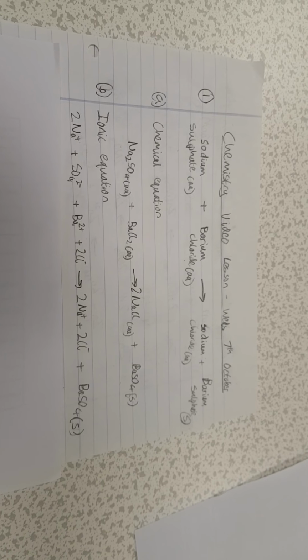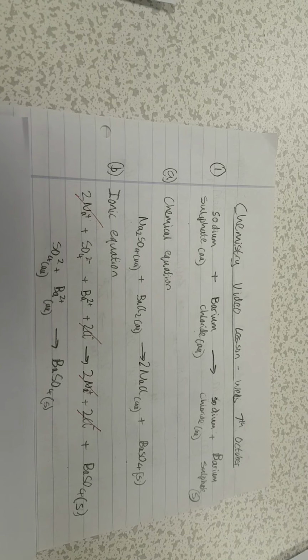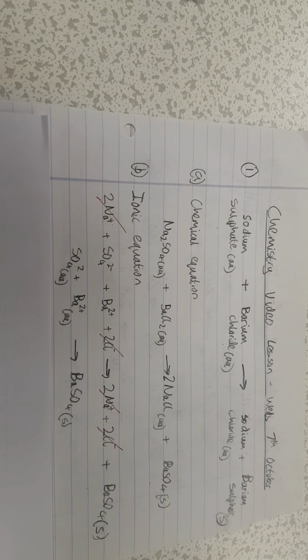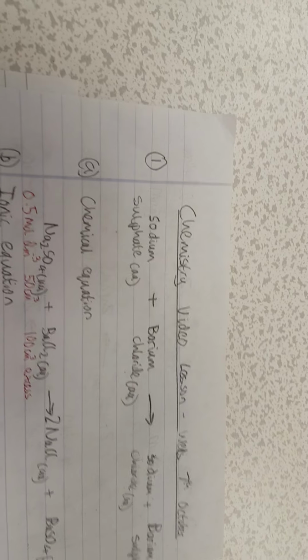However, you've then got to cross out these spectator ions, which means the sodium and the chloride ions, and you are left just with that.